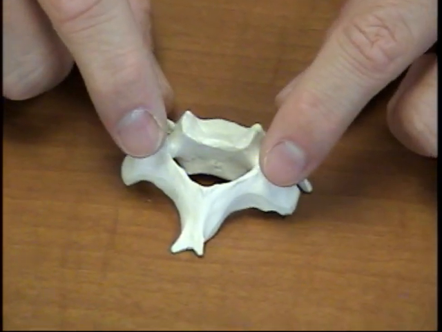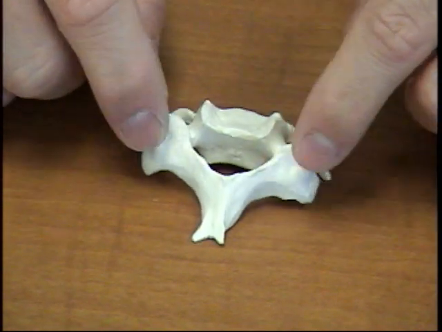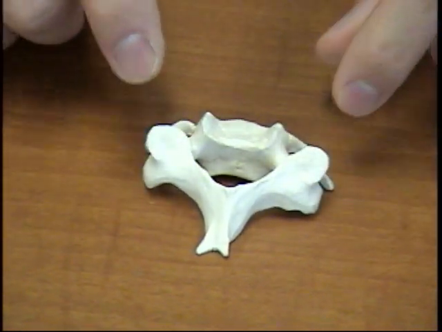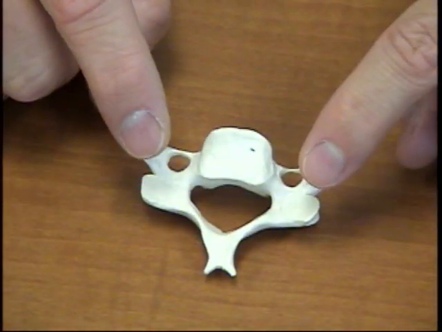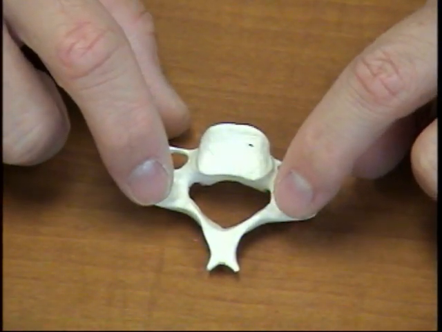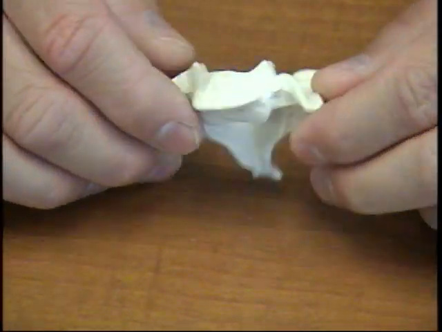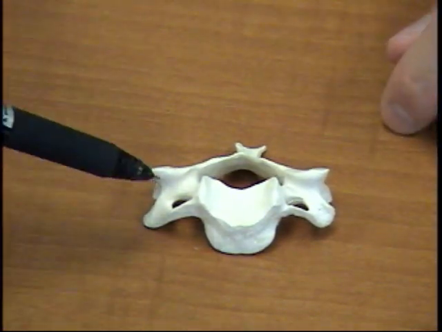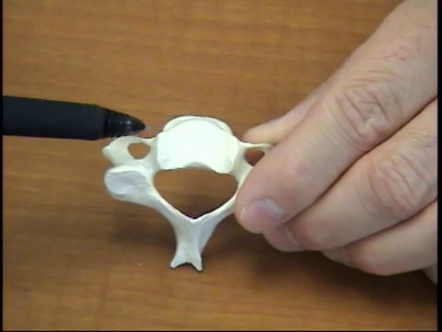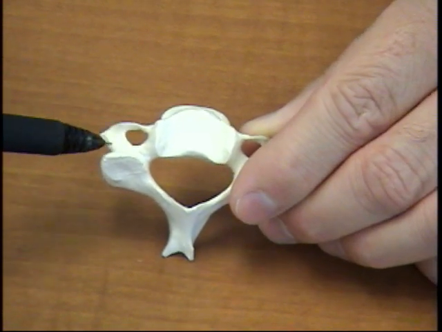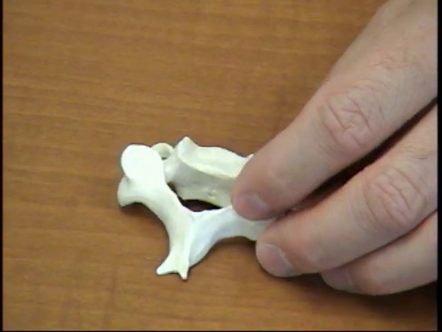Okay, so we call these superior articular facets. Okay, or you could call them superior articular processes. That would be sufficient. These would be inferior, make sure I point to them here, inferior articular facets, right here. Okay, the transverse foramen I showed you a minute ago, they're right here. Okay, the transverse foramen, which is part of the transverse process. This is the transverse process.